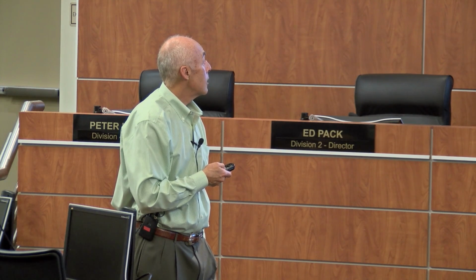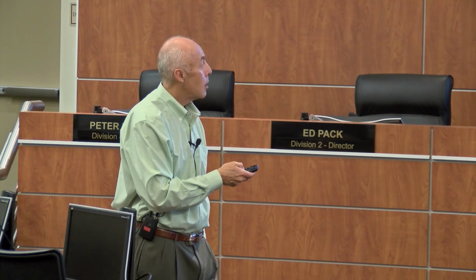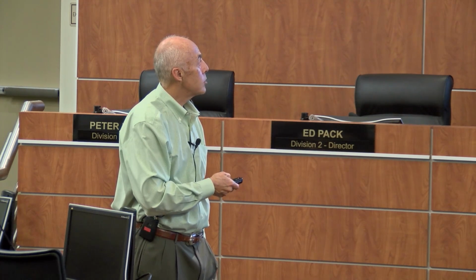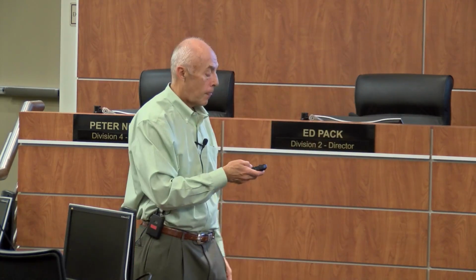And it's pretty simple to implement because, as you can see here, these are some photos of our recharge facilities in La Quinta. In the central part of the Coachella Valley, it's pretty much sand and gravel. So it's pretty easy to build a series of recharge ponds like this and let the water just percolate down into the ground. And this would be Colorado River water as well.